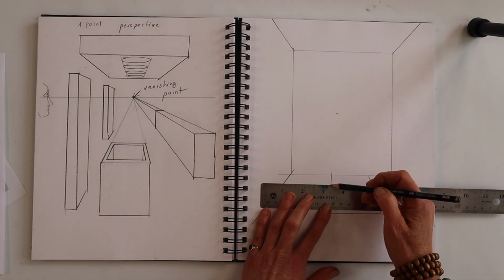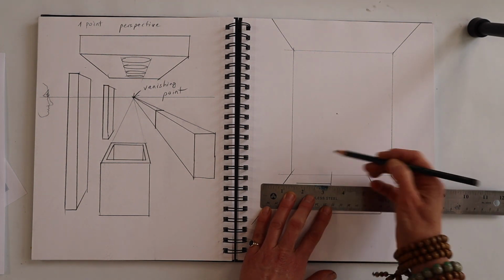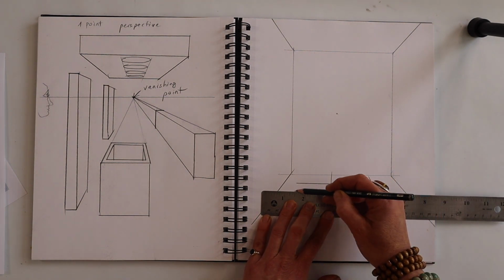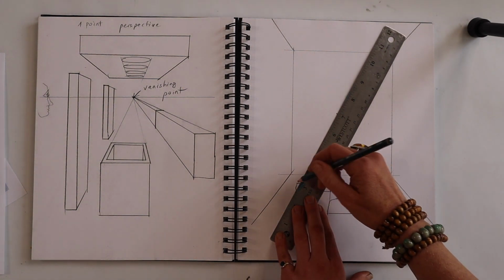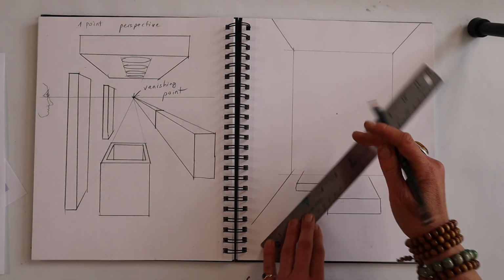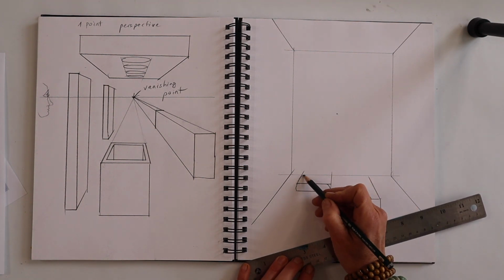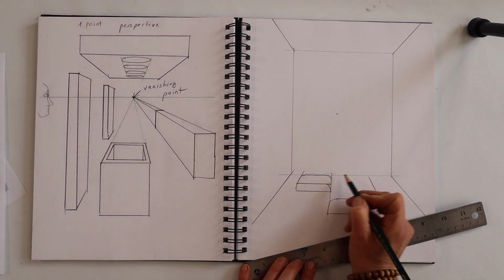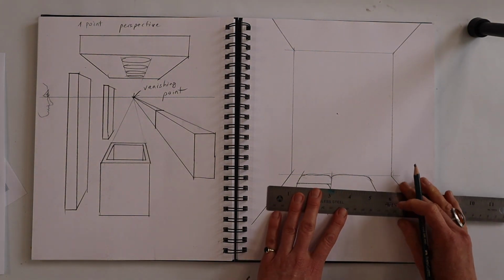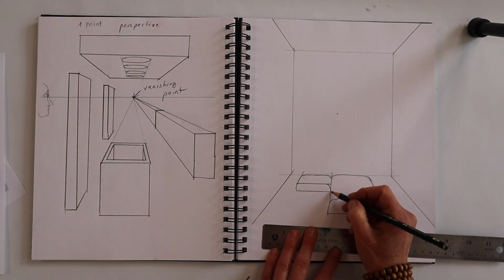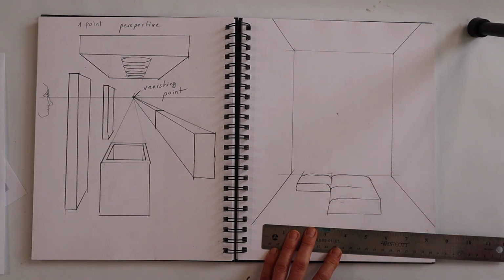And right here there's another part of the couch that extends. It's like a sectional couch, and the side of this cushion is also going to recede into the vanishing point. I'm making them a little bit more rounded so it looks more like a couch and doesn't look like a box. And right here there's a division of the cushion as well, like that.